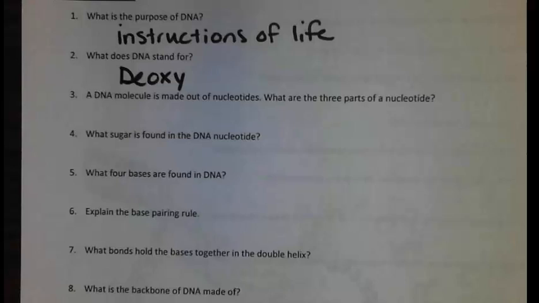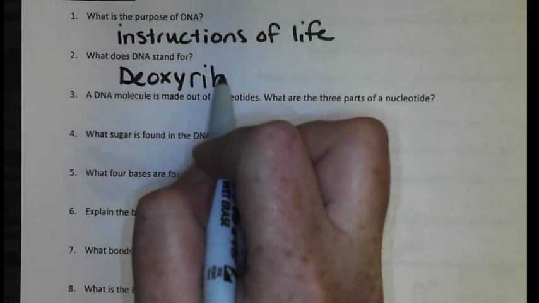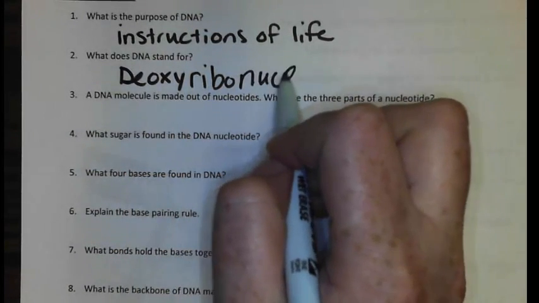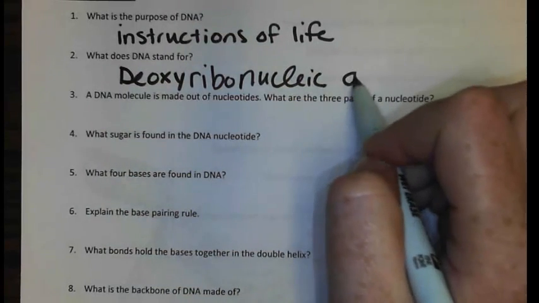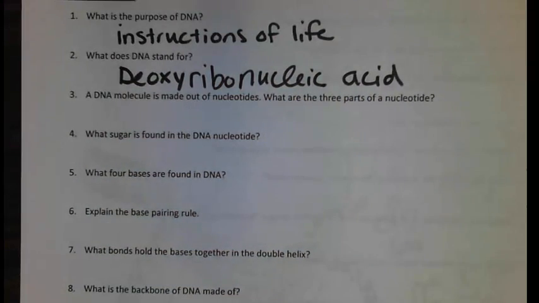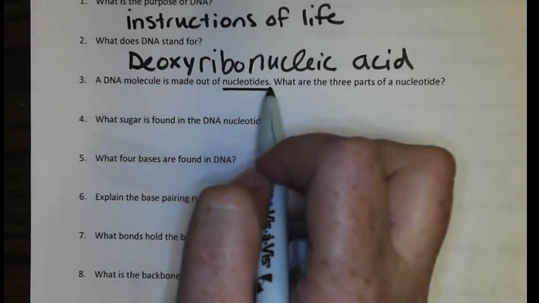deoxyribonucleic acid. A DNA molecule is made out of nucleotides. Make sure you know that word.